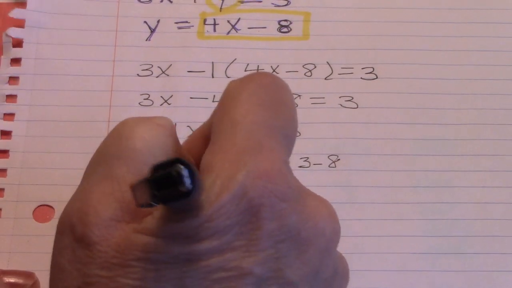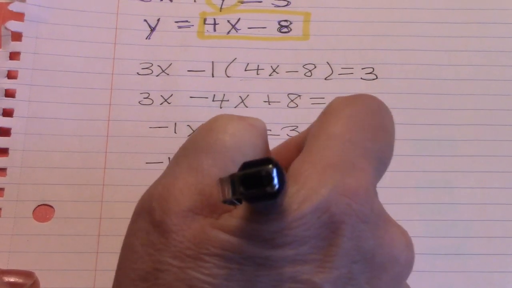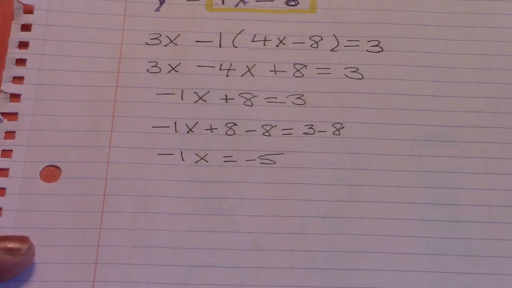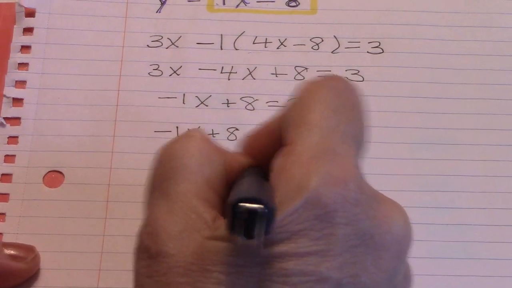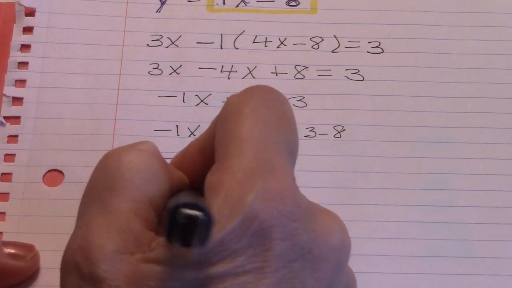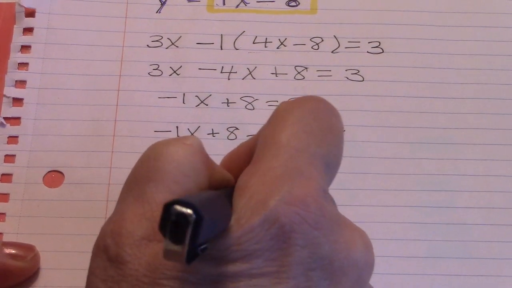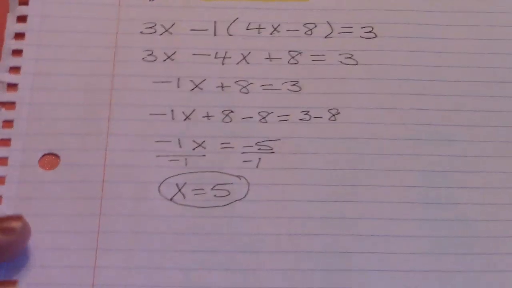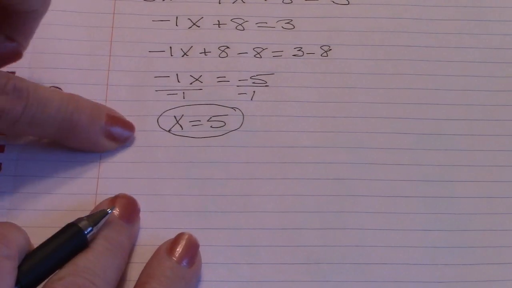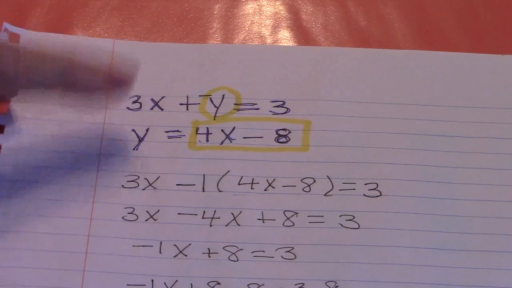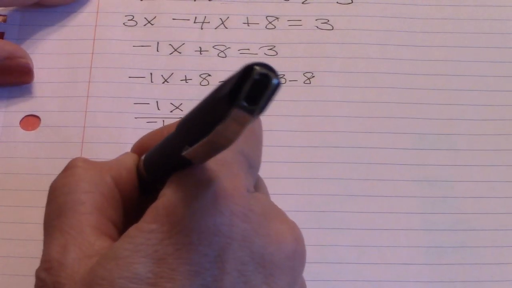I get a negative 1x equals a negative 5. I'm solving for x, not negative x, so I have to divide both sides by a negative 1. And I get x equals 5. And there is my first value. Now, I'm going to take that and I'm going to substitute it back in for one of these equations. I'm going to pick my easiest one.